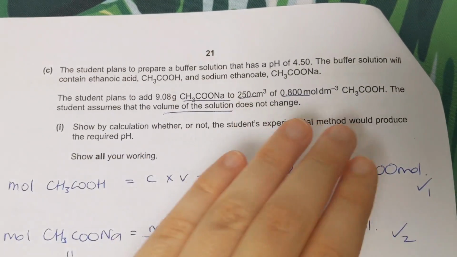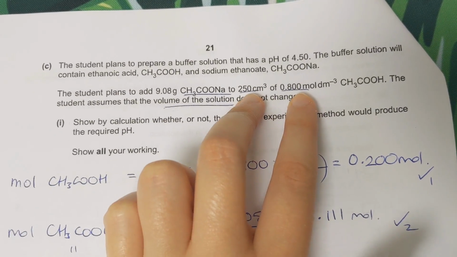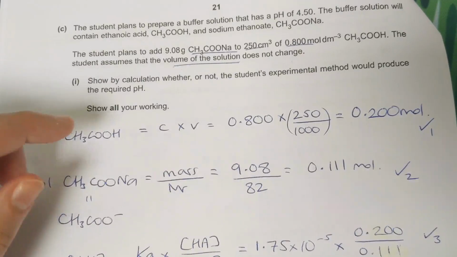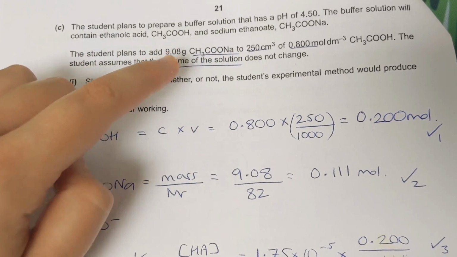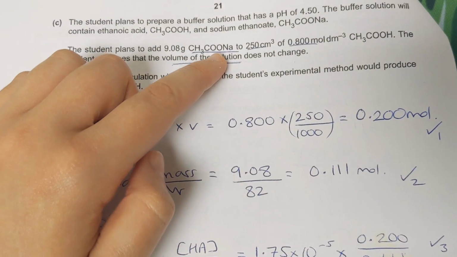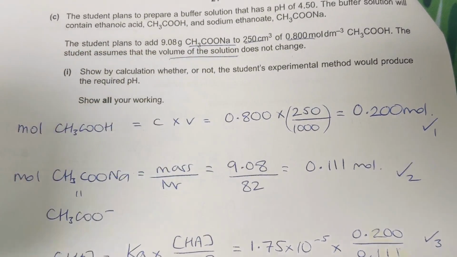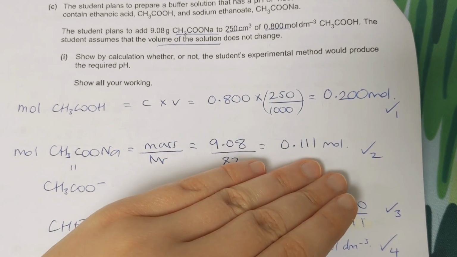So the best place to start is to work out the moles of the ethanoic acid, because we've got a concentration and a volume for this. Next we can work out the moles of the salt using mass over Mr. So we've got the formula, we've got access to a periodic table, we can work out the molar mass of this, and we get these amounts of moles for the acid and its salt.